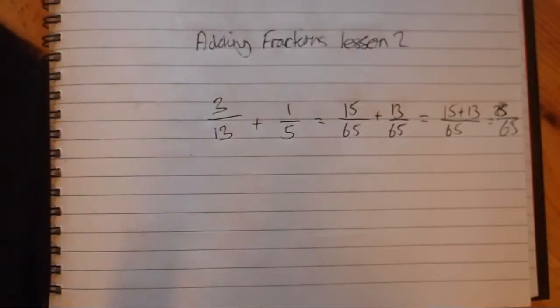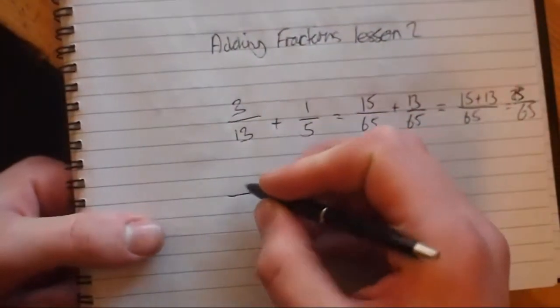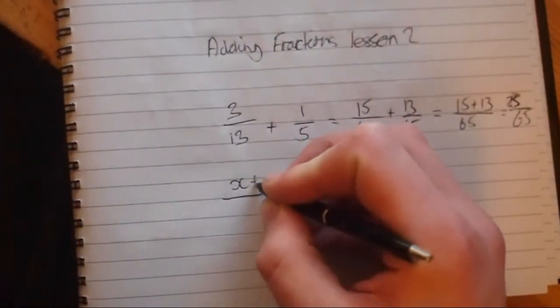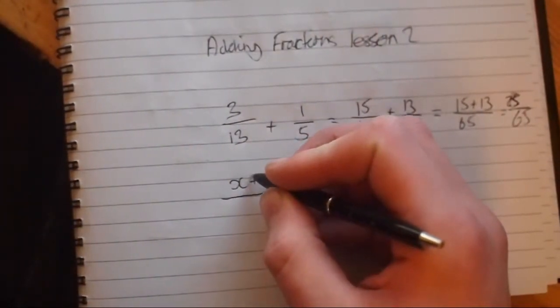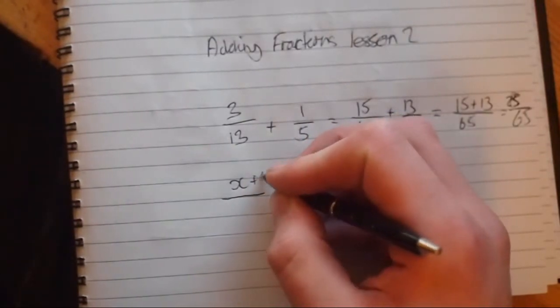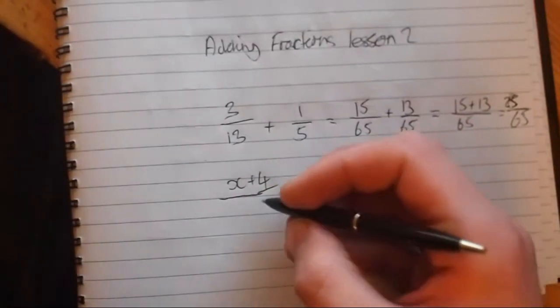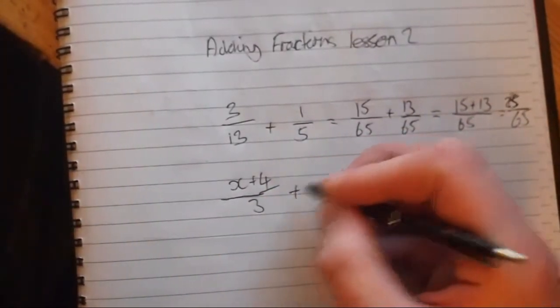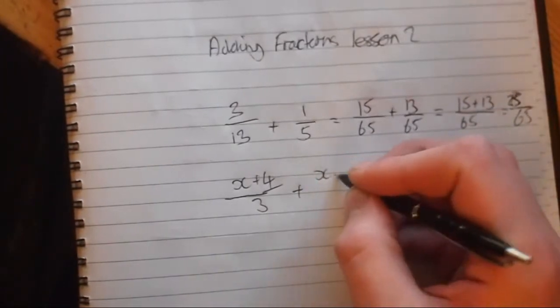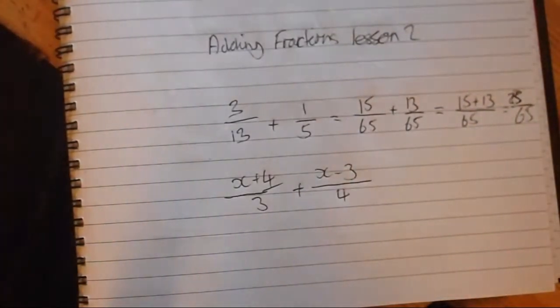Algebraic fractions, if you do not know what they are, they're simply fractions with letters in them. Algebraic. So let's make it slightly harder. Let's do x plus 4 over 3, add x minus 3 over 4.